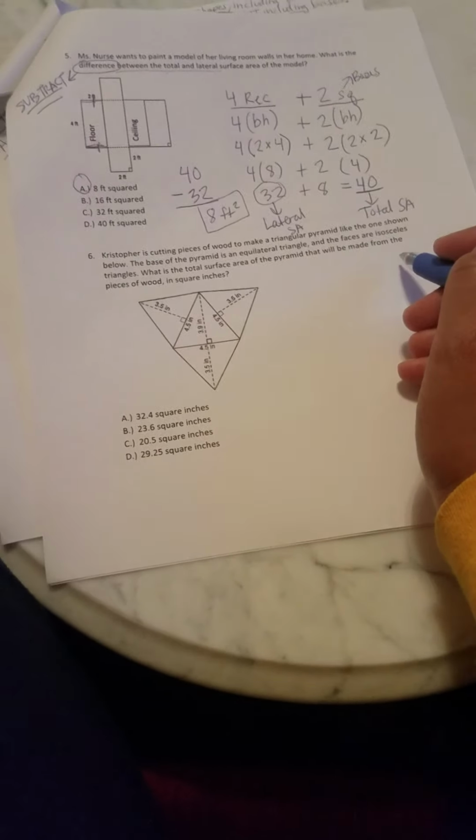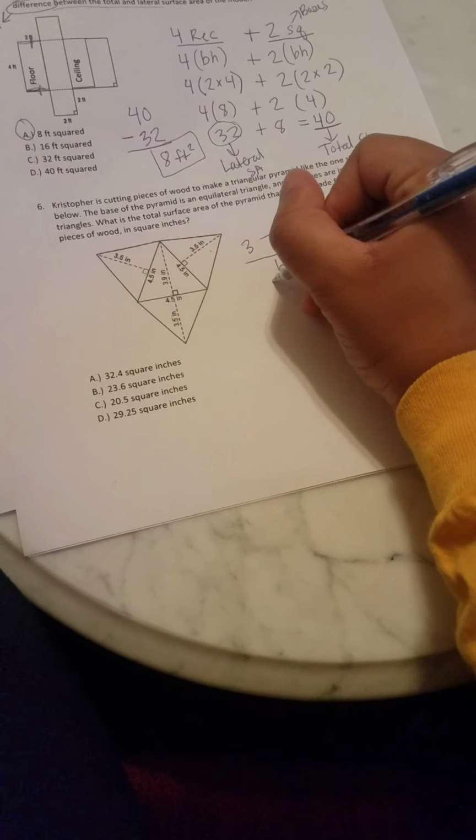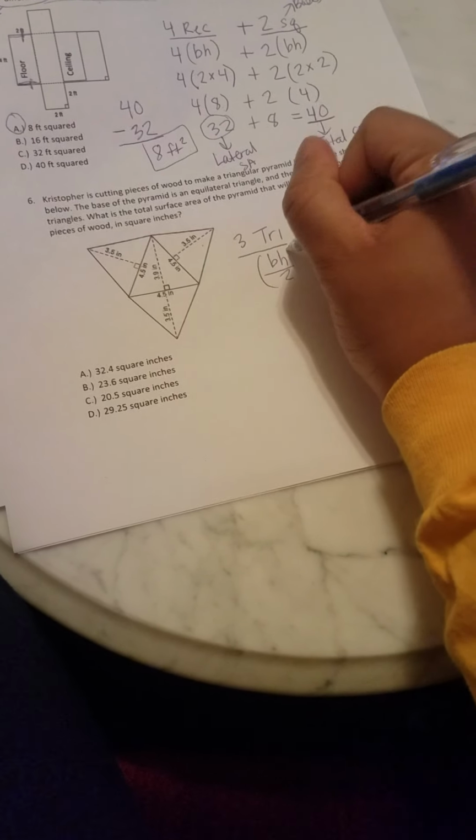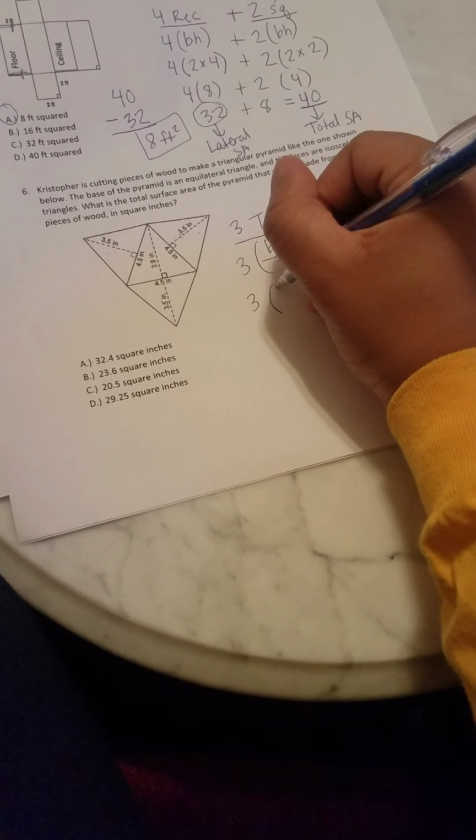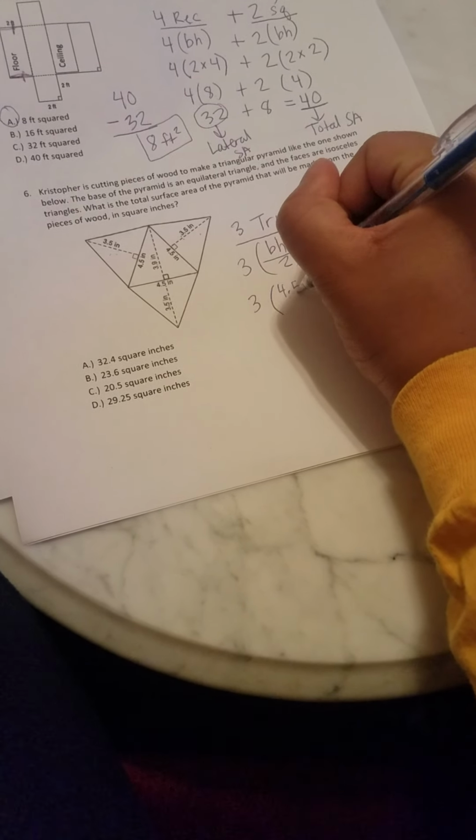Then you say the formula for a triangle is base times height divided by 2. You have 3 of those plus 1 triangle, so base times height divided by 2. Plug in your numbers, so you have 3. The base of one of your 3 triangles that are the same is 4.5 times the height.